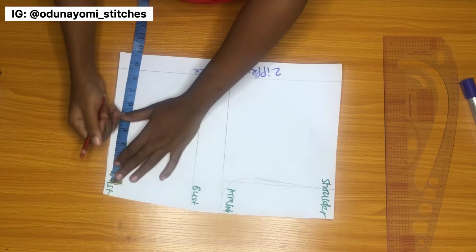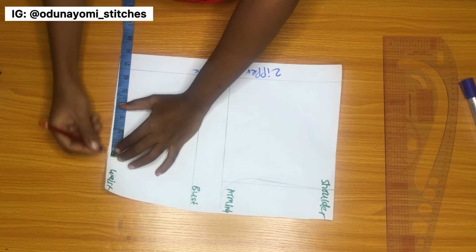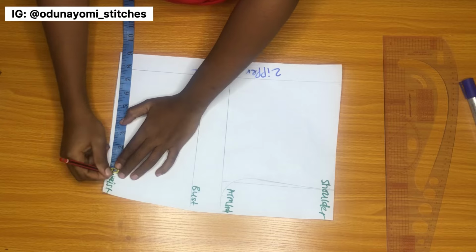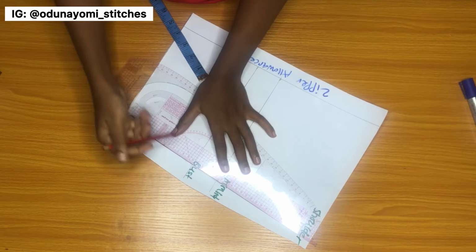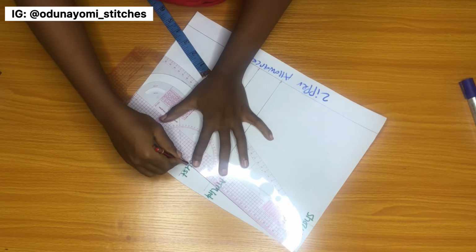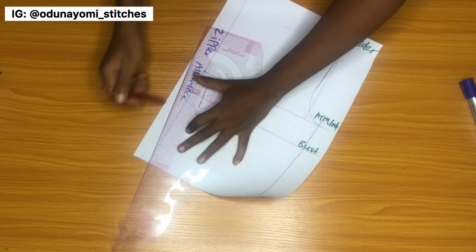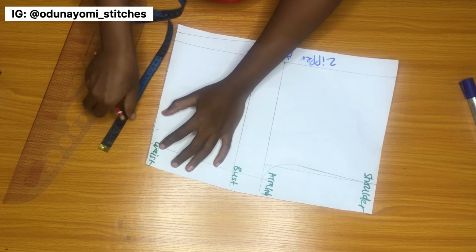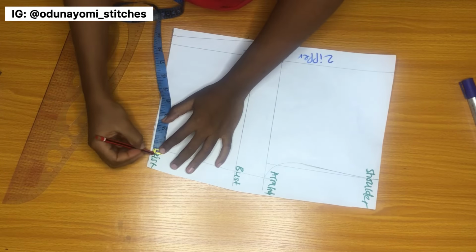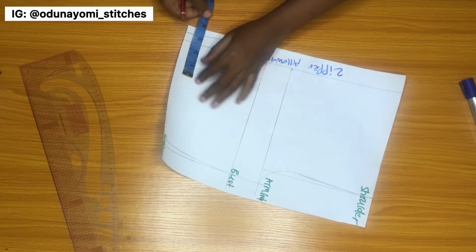So you measure your bust divided by 4, your waist divided by 4, then you add your dart allowance of 1 inch. So now I want to prevent zip bulging, so I usually take ½ inch away from here. Whatever I take out here, I will add back at this side here. So I'm adding the ½ inch back here. So this is what I have.